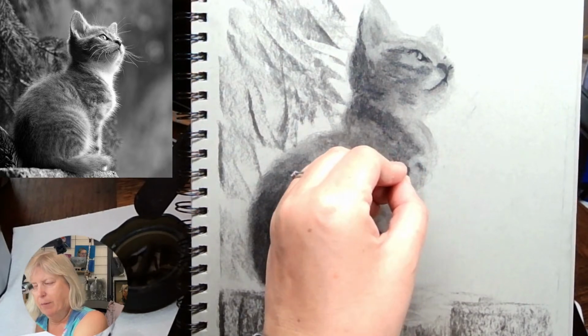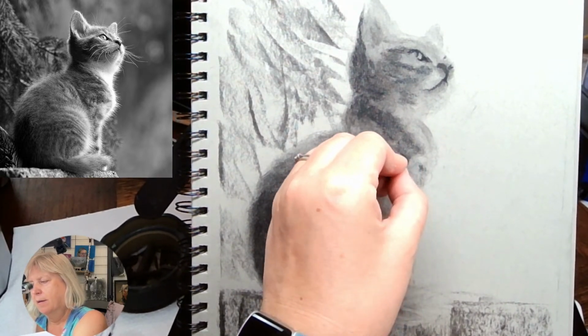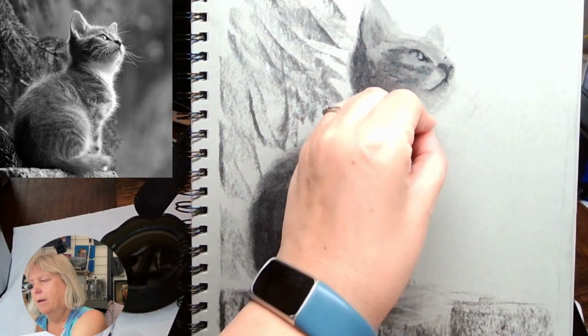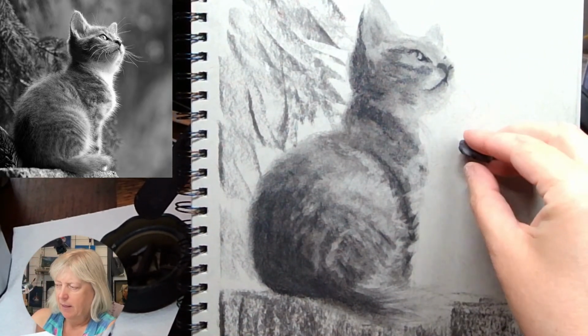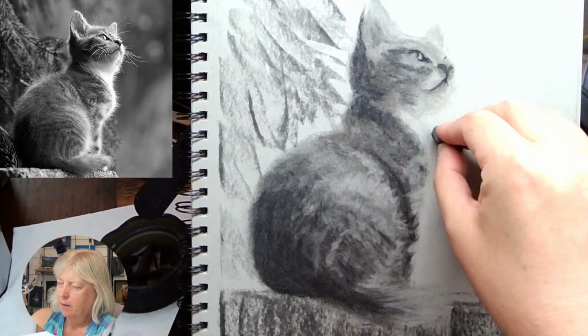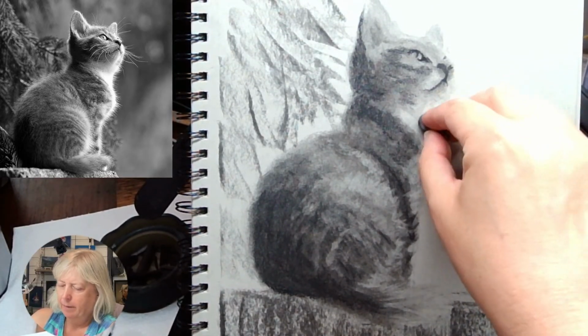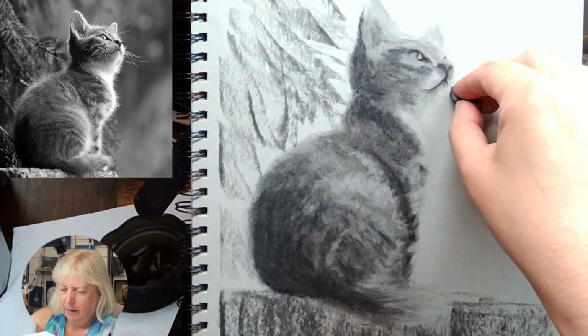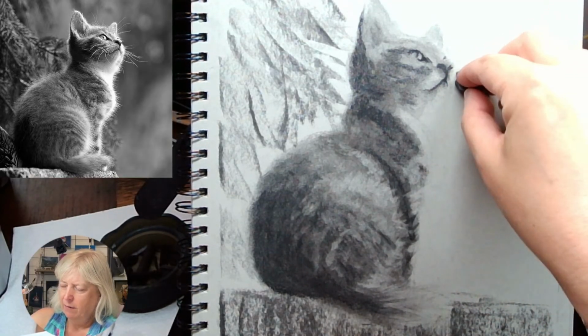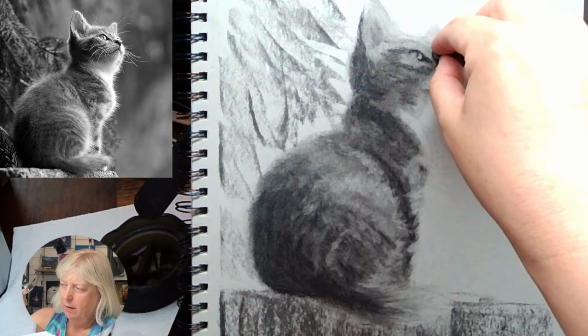So I'm just now dabbing in this little pattern here. I'm going to take that away completely because I'm going to put some white charcoal on there. That's going to be white charcoal, and just under around here is going to be white charcoal.